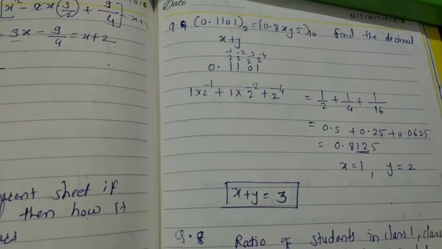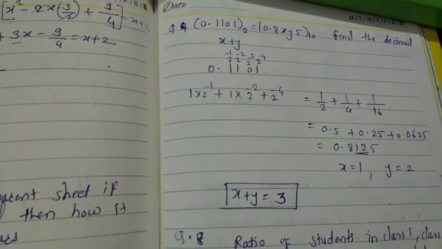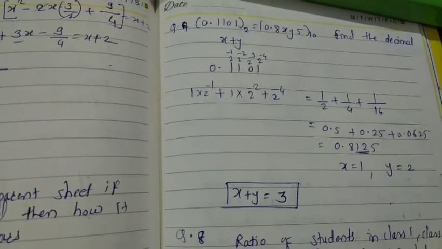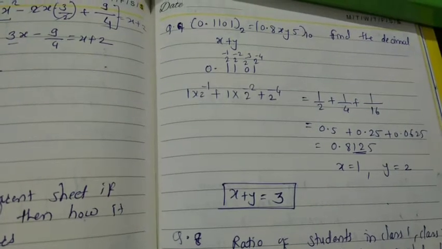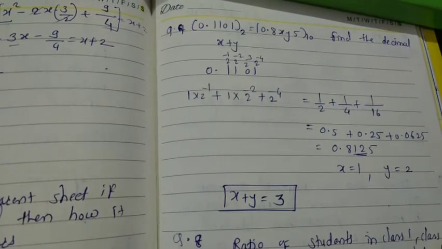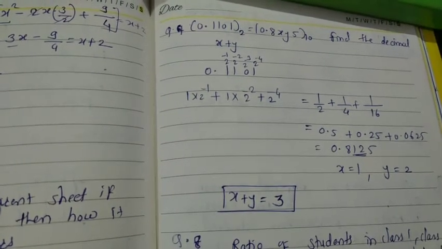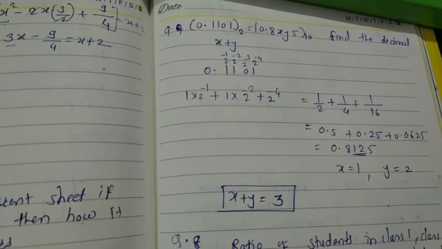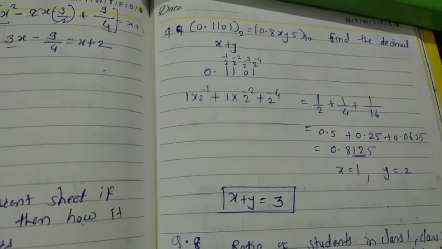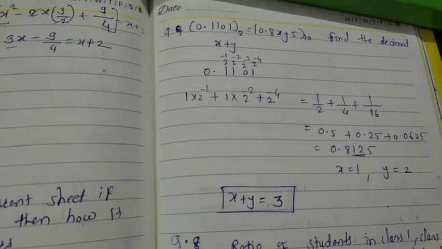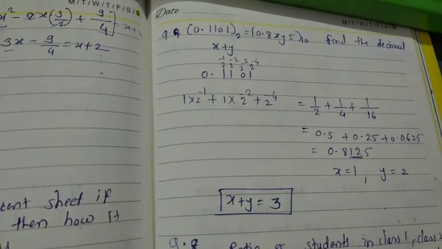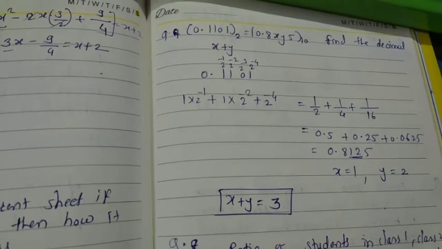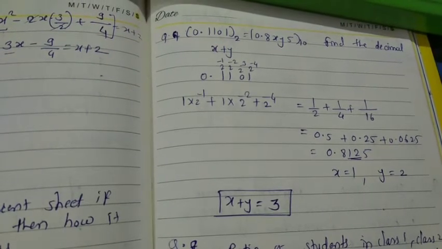This is the next question. I could not remember whether this is an aptitude question or a technical section question, but there was one question on number systems. The binary number 0.1101 is equal to 0.8xy5 to the base 10. In this case you have to find the value of x plus y.